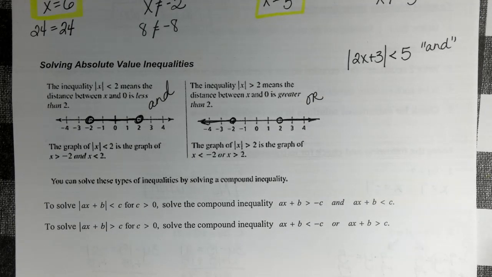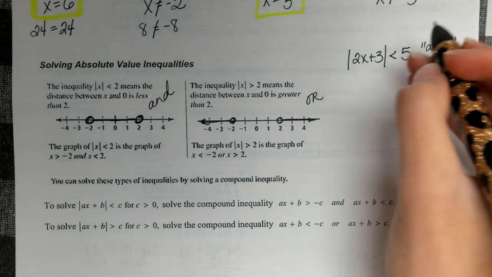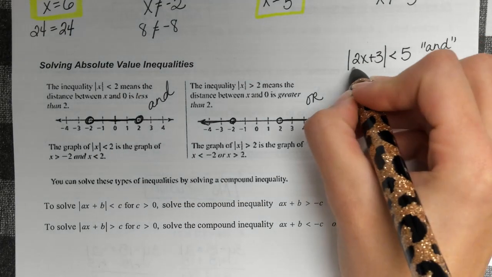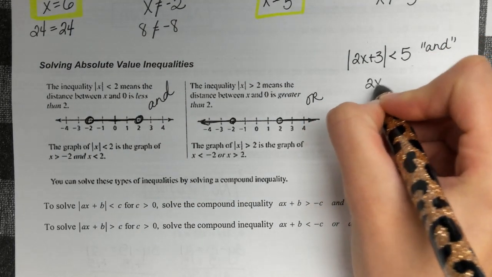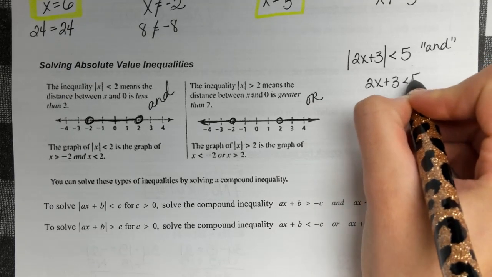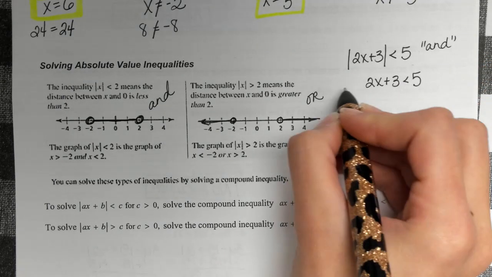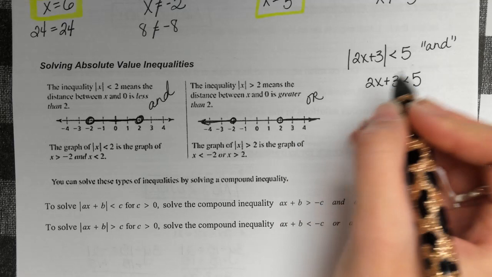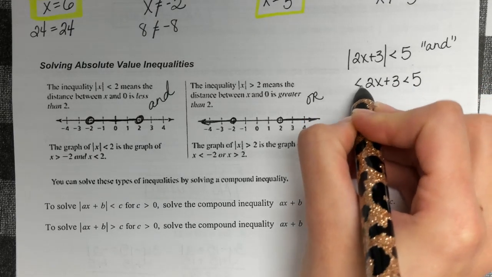And if you remember from 1.1, I gave y'all a template. It should always be a number is less than something in the middle, less than the other number. So the right side is going to look exactly like this: 2x plus 3 is less than 5. But I need the left side of it also. So I'm going to have another less than.